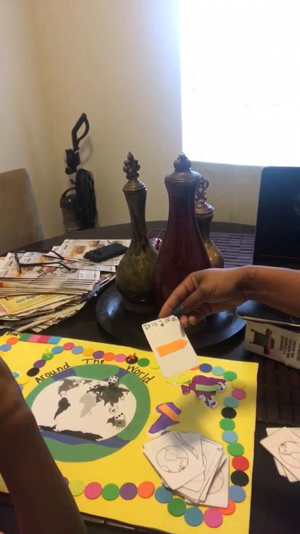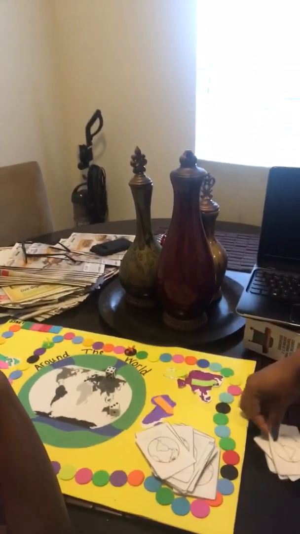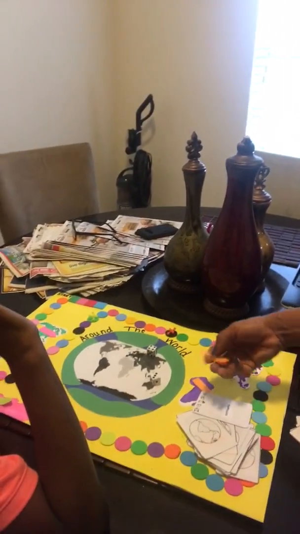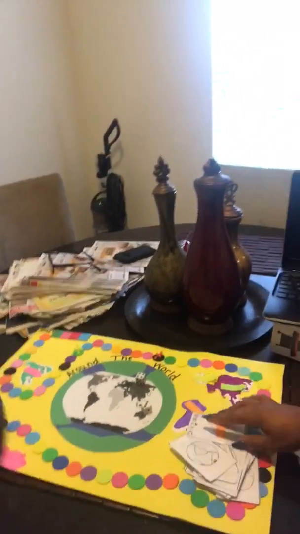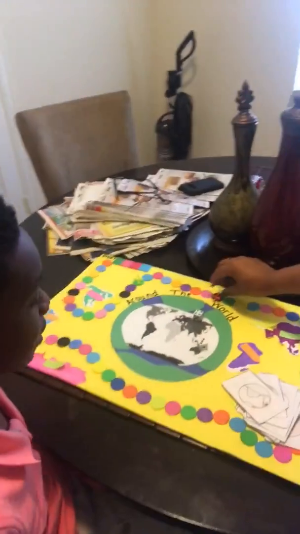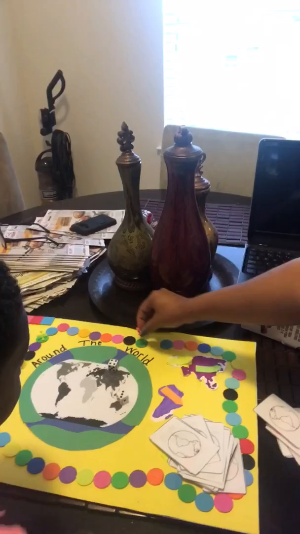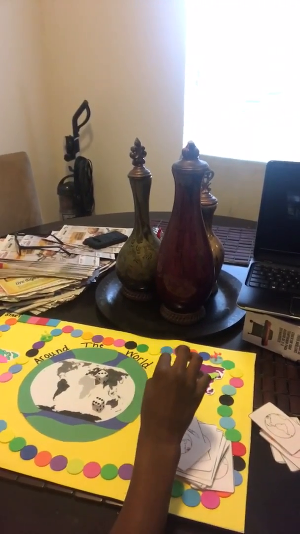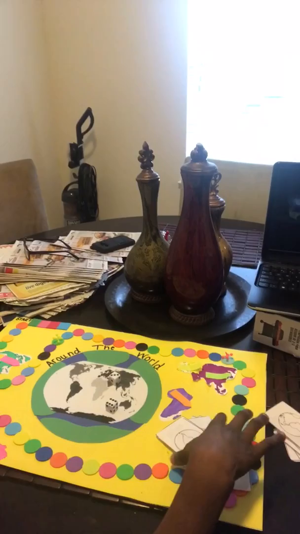7. It is 7 continents. What? That was the easiest question. It was pretty easy. Let's keep going. 1, 2, 3, 4, 5, 6, 7. 9. Pull a card.